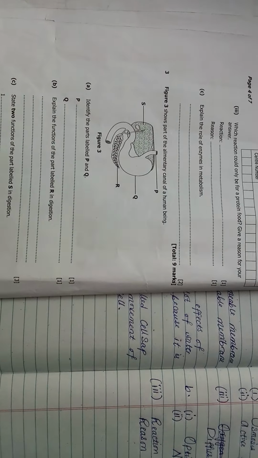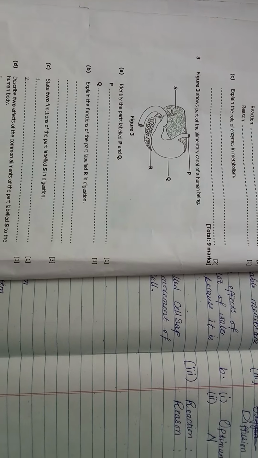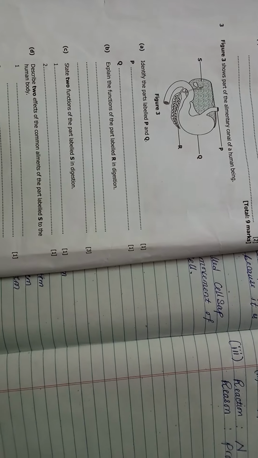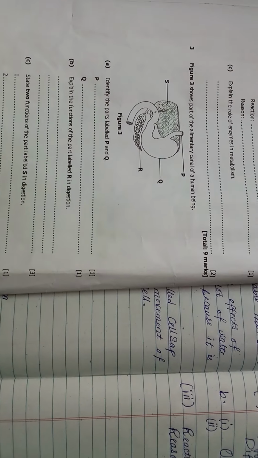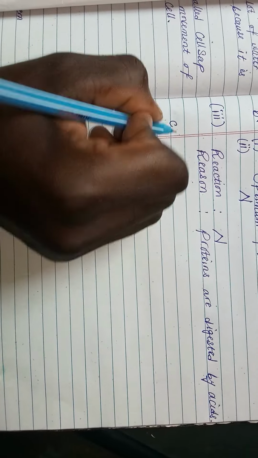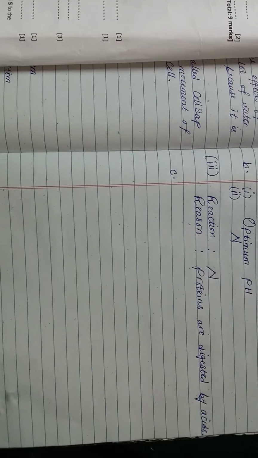So the role played by enzymes in metabolism is just that the enzyme speeds up the chemical reactions that take place inside the living cells. So that is the role played by enzymes in metabolism.